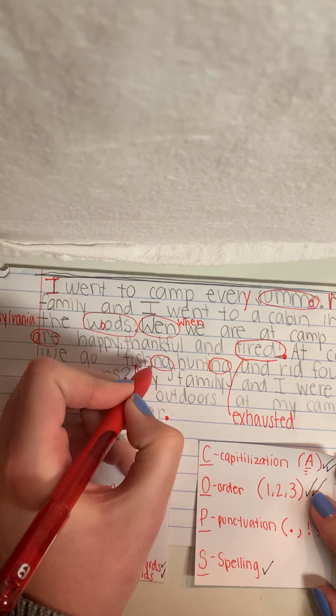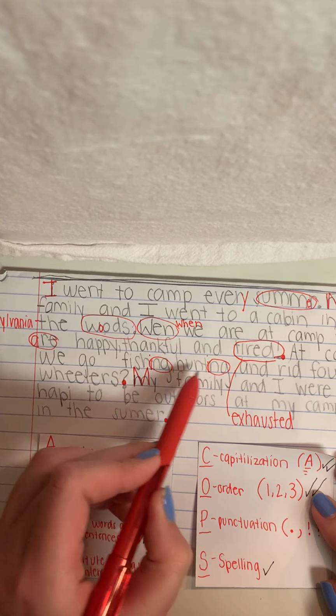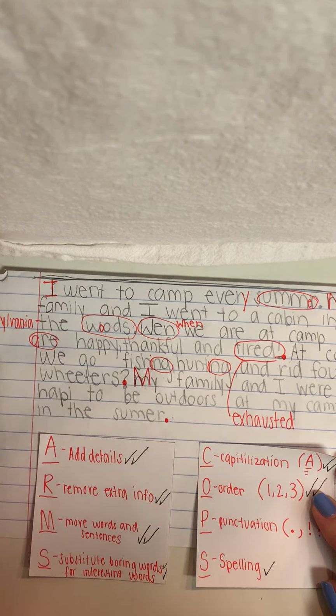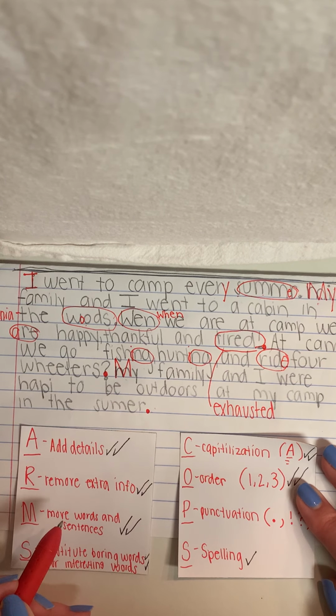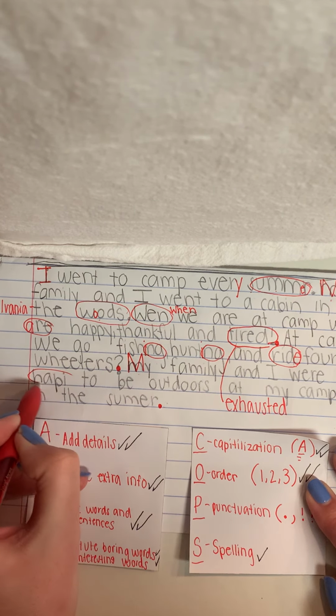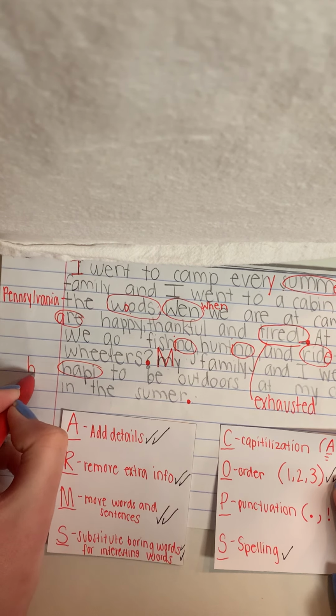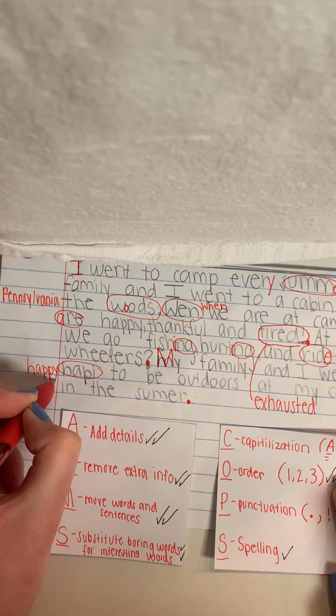If I'm adding I-N-G, I need to make sure to have the I in there. Ride would have an E on it. And happy is spelled H-A-P-P-Y. I'm now going to put a second check mark near spelling.